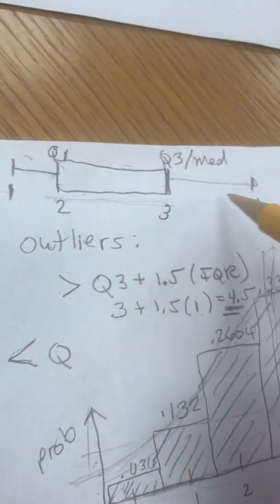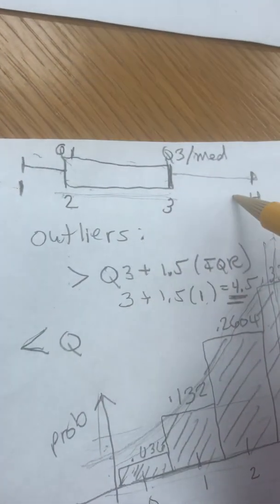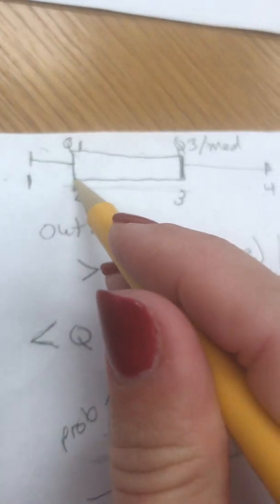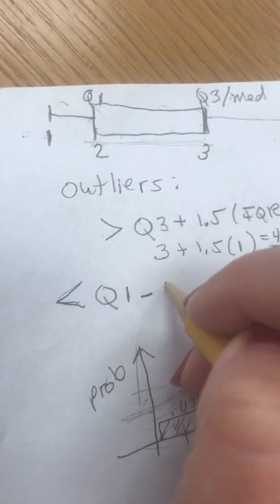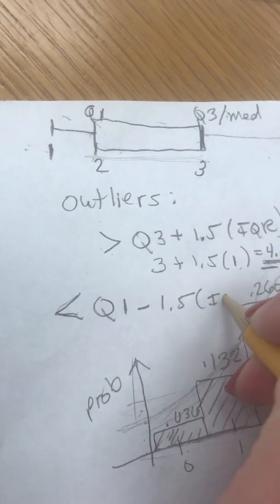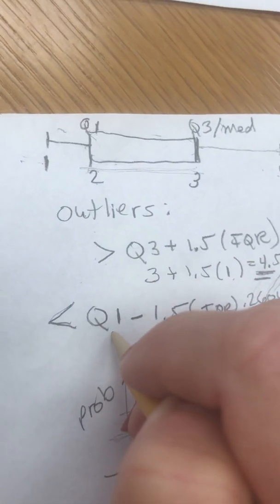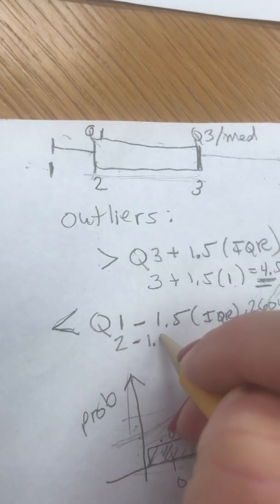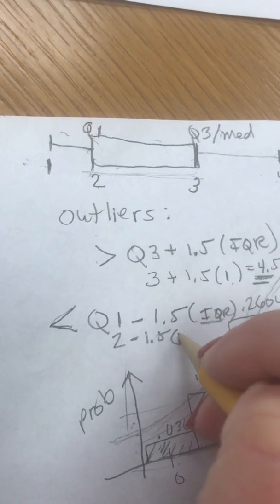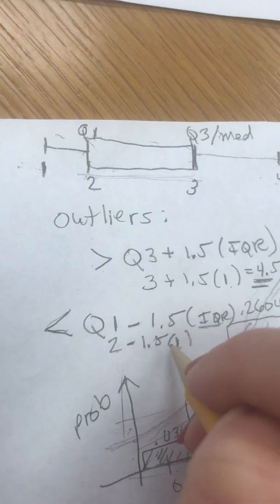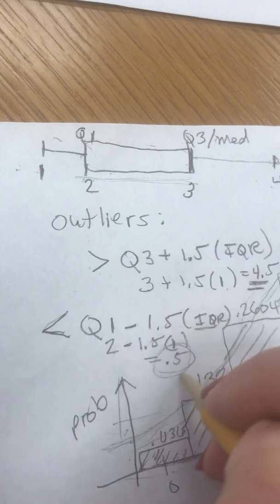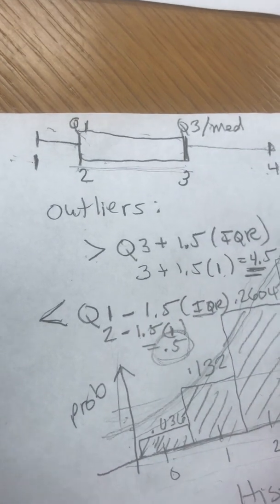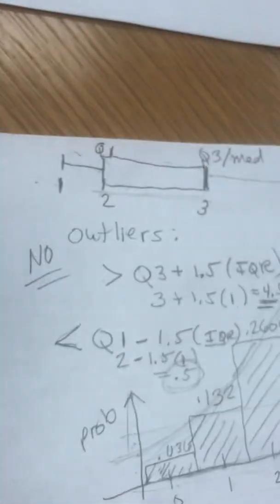These should all be equally spaced. This is my box plot. Starting at the left end of the box, Q1, subtract off 1.5 of the IQR. So starting at 2, subtract off 1.5. The IQR we found to be 1. 2 minus 1.5 is 0.5. So anything passing less than a half a quiz. Nope, can't do that either. So there are no outliers observed.